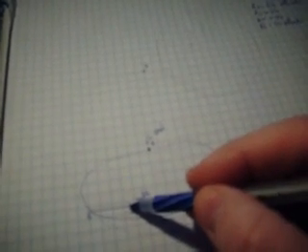Now, we're going to first of all establish that ABD has a center point of G. This is the real center of circle ABD. But we're going to say hypothetically that this point is the center of ABD. We know it's not, but we're going to say hypothetically that it is.